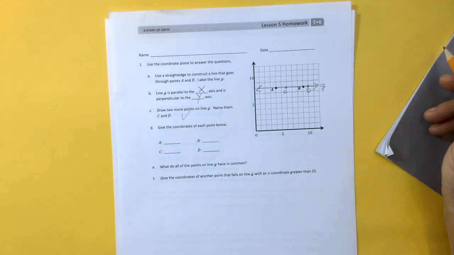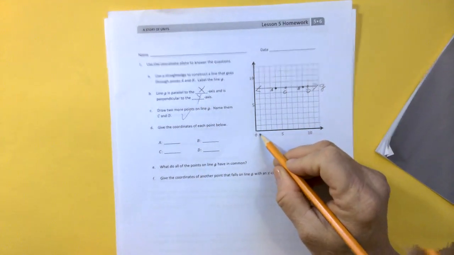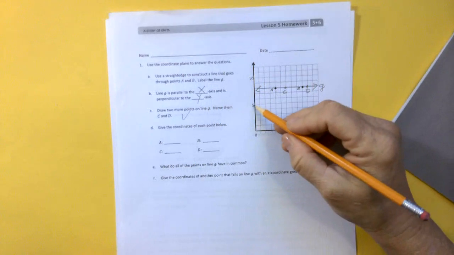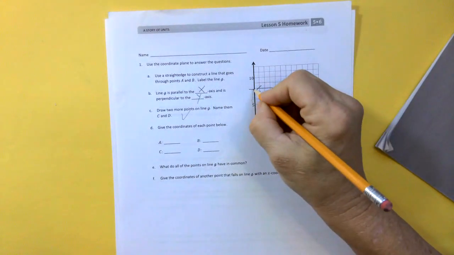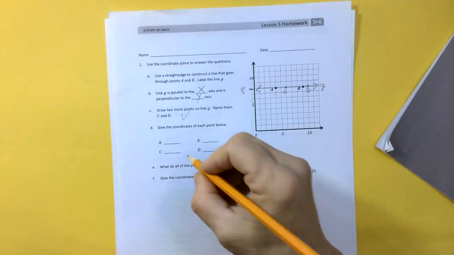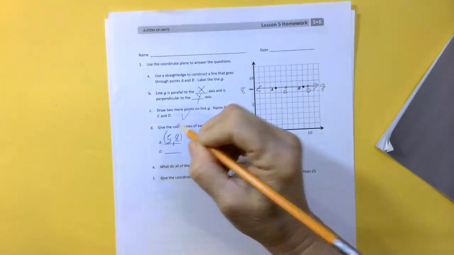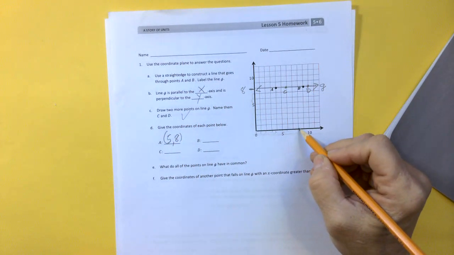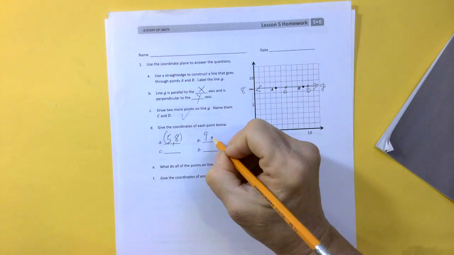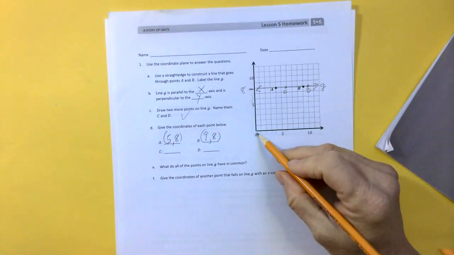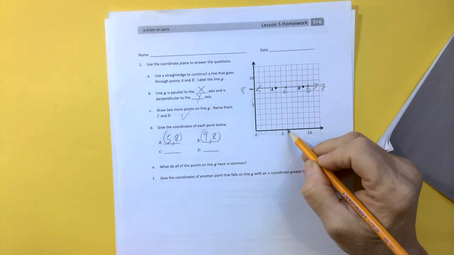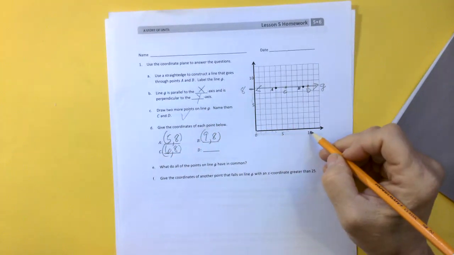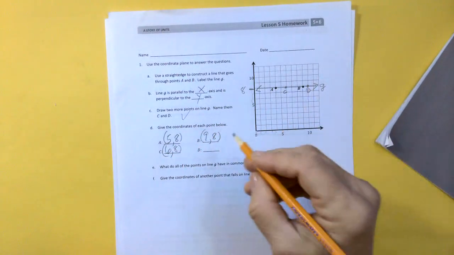Give the coordinates of each point. So A, the scale is 1, 2, 3, 4, 5, right? So A is 4, and then 5, 6, 7, 8. So I'm just going to write 8 here because I think I'm going to use 8 a lot. So A is 5, 8, and B, 5, 6, 7, 8, 9, so 9, 8. And my C, which might be different than your C, is 6, 8. Starting to notice a pattern here. And D is 10, 8.